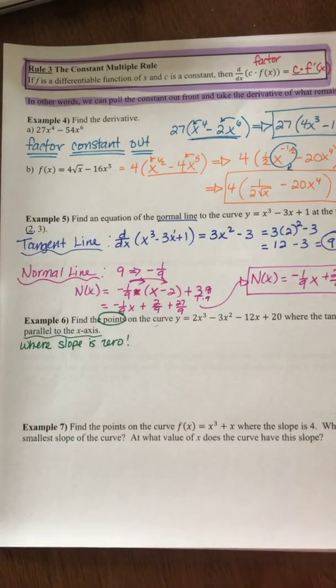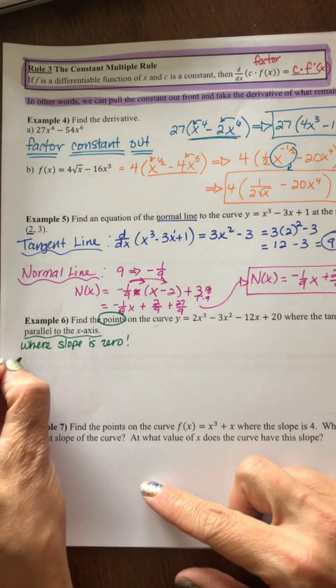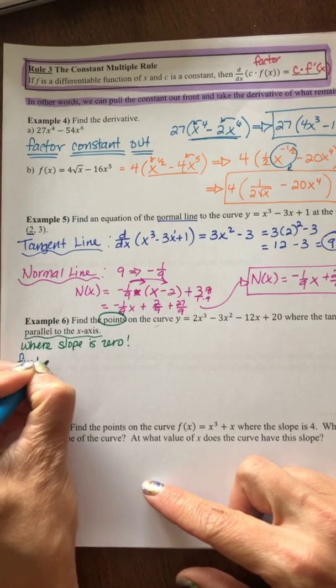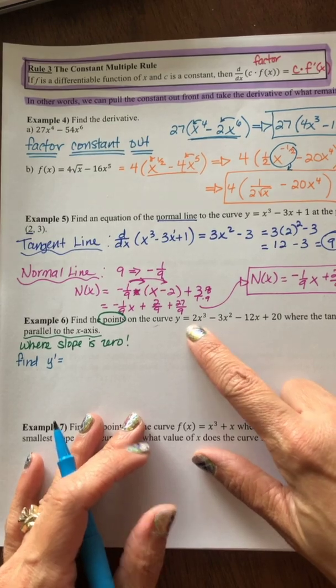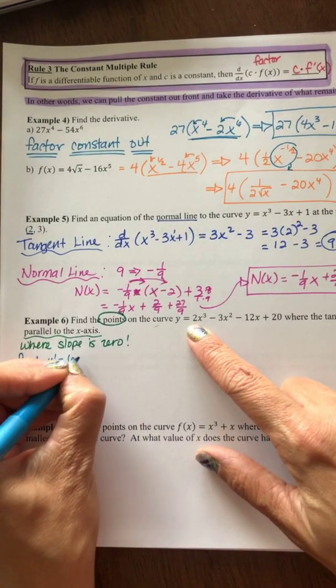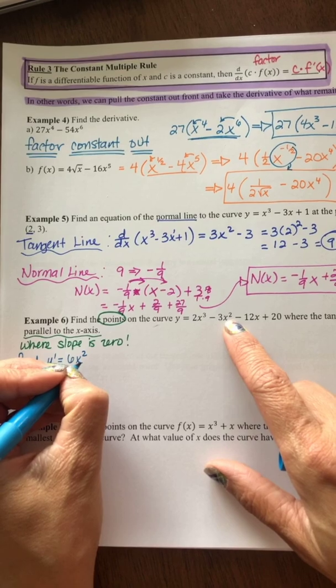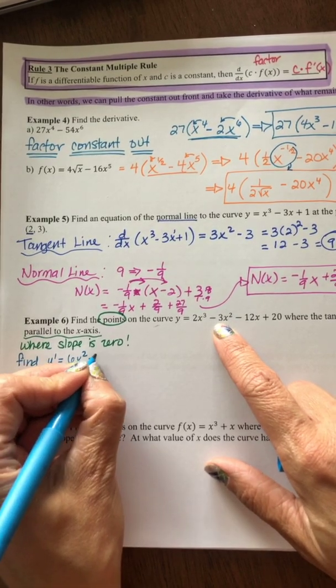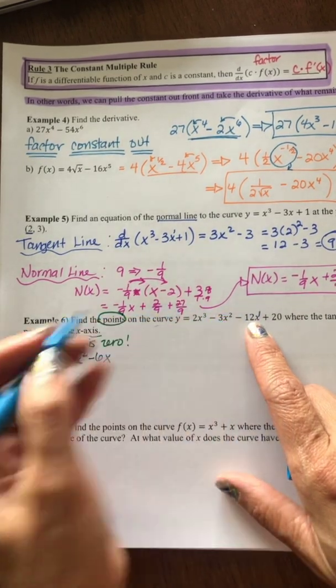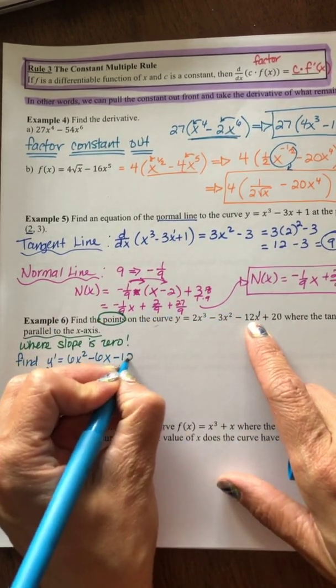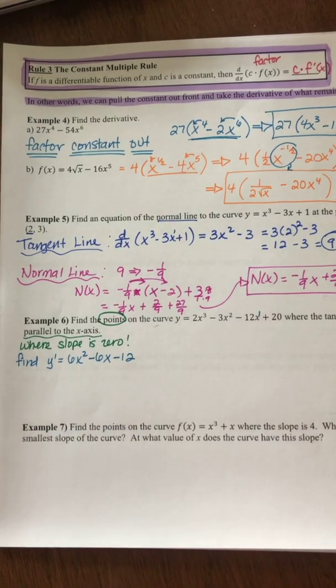Okay. All right, so the first step is, well, let's find the derivative so we could have the slope formula. So that means we need to find y prime. Let's find the derivative of that. So if we drop down the 3, there's a 2 in front, so that would be 6x squared. Drop down the 2, there's a negative 3 in front, so minus 6x. And then drop down the 1, there's a negative 12 in front, so negative 12. The constant doesn't matter because the derivative of a constant is 0.